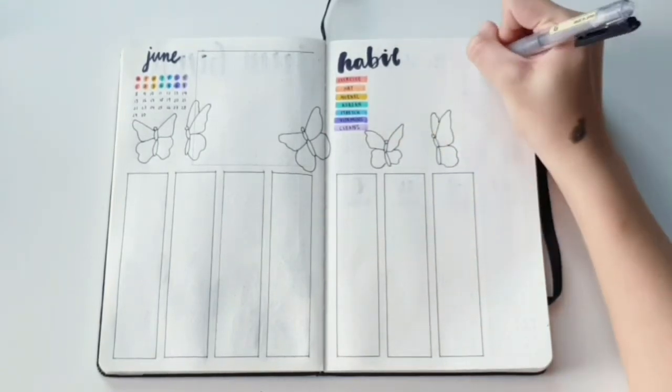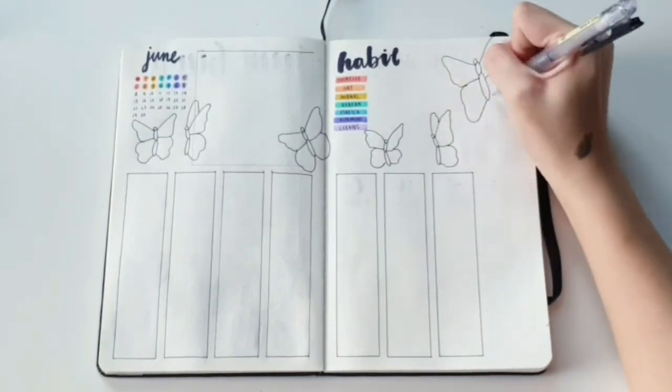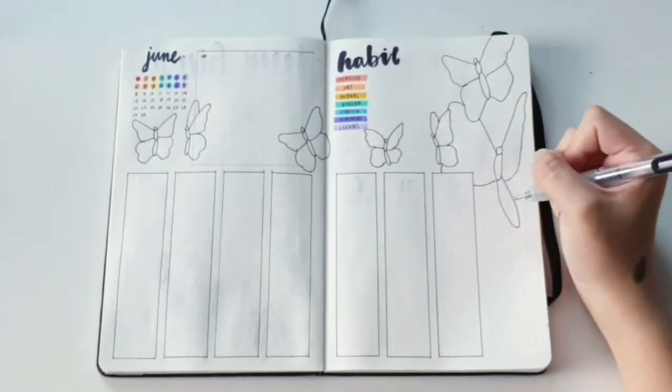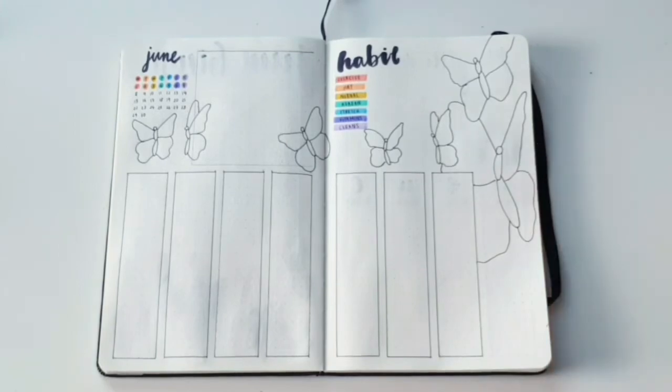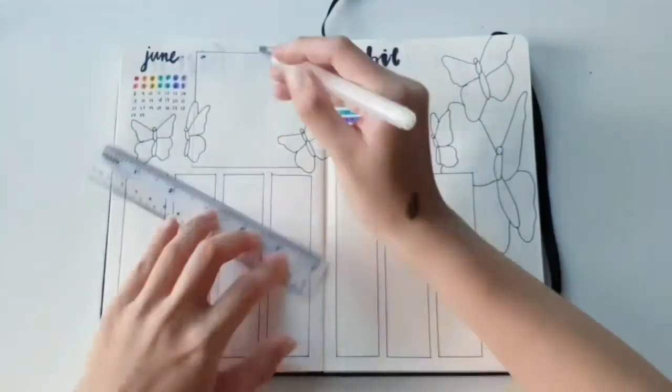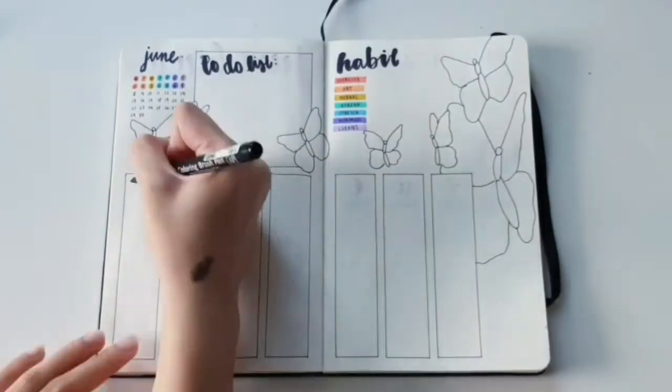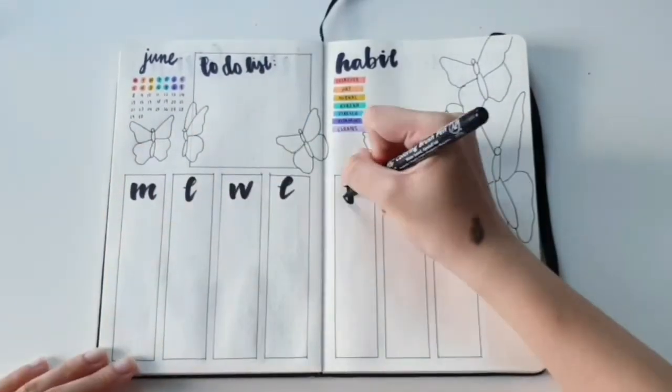Afterwards, I went to decorate more butterflies around the entire weekly journal, and I tried to vary the butterfly sizes here and there, while not overlapping into my weekly tracker. I felt it was cool to overlap into my to-do list, so that's why I waited to finish my butterflies first before I did my to-do list box.